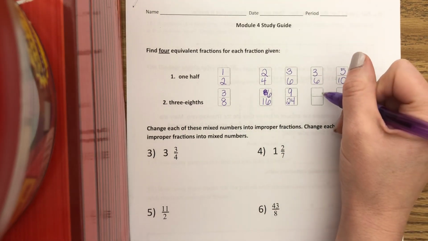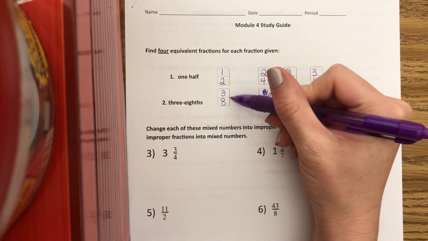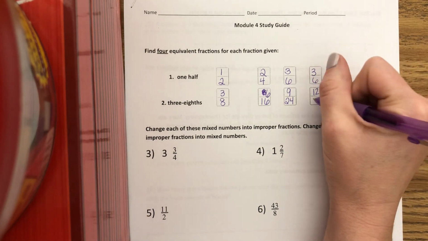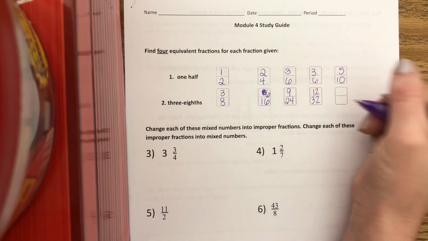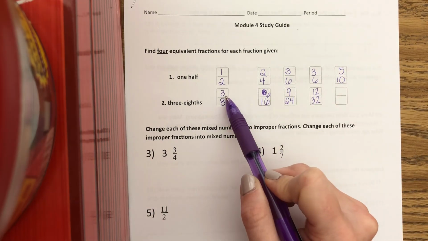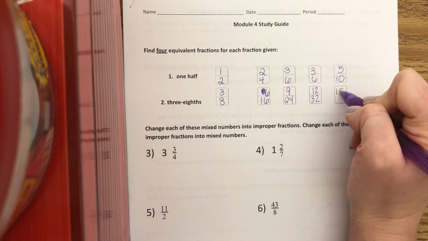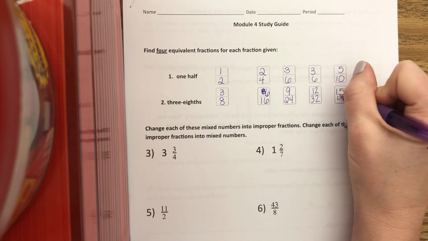I'm going to multiply the numerator and denominator by 4. 3 times 4 is 12. 8 times 4 is 32. And I'm going to skip to 5 again. 3 times 5 is 15. 8 times 5 is 40.